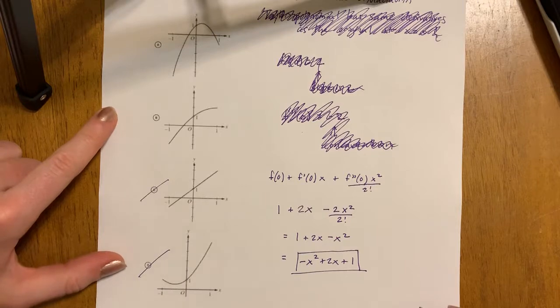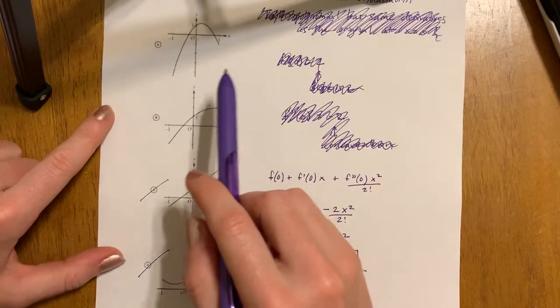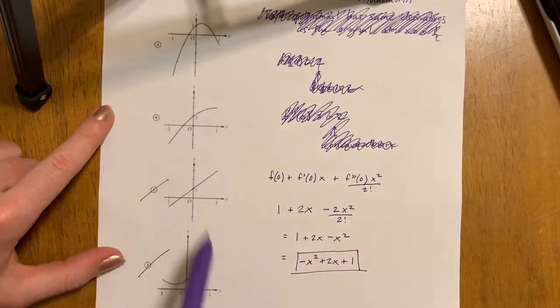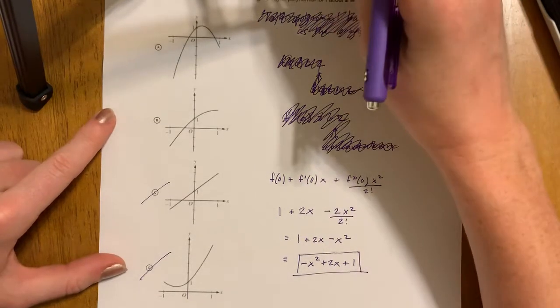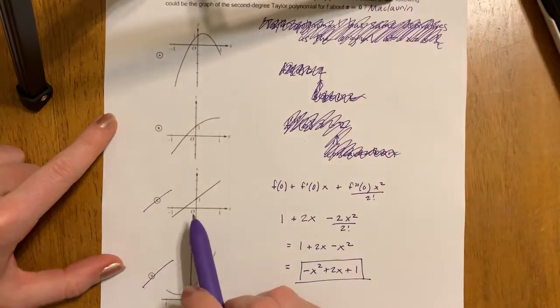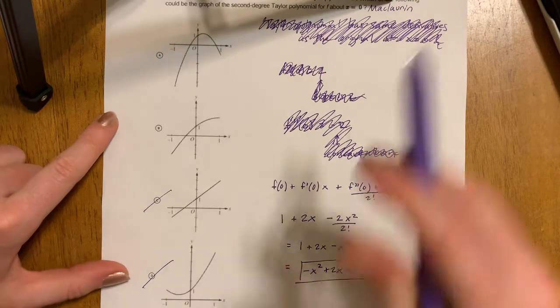So I just need to figure out, it said which of the following could be the graph of this. So I just need to figure out which one is the graph of this equation. That's just an Algebra 2 problem, or even Algebra 1. So if I look at my two graphs here, I already know it's not one of these. They're not the right shape.